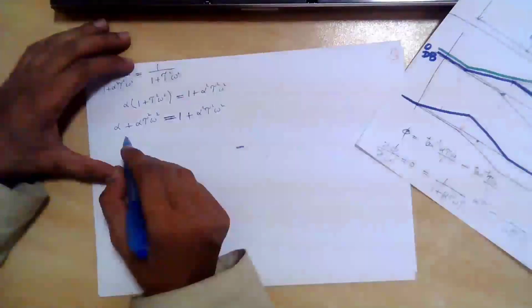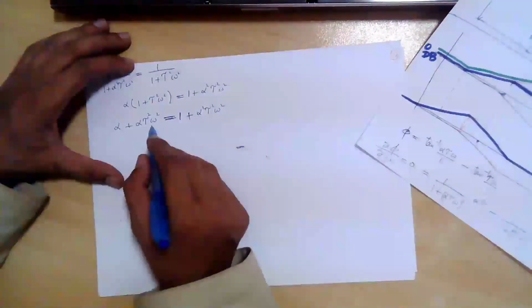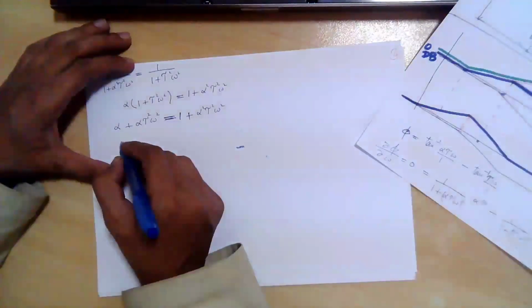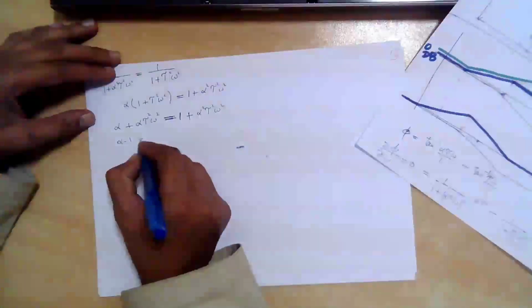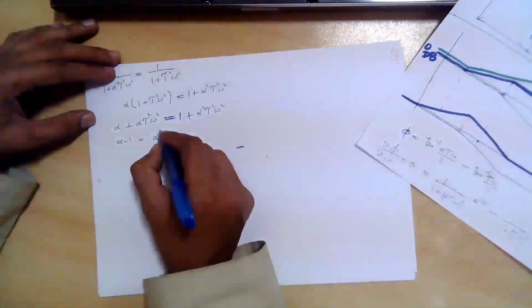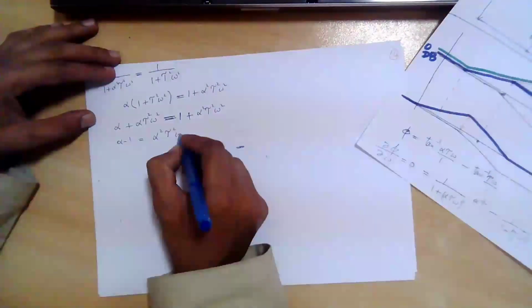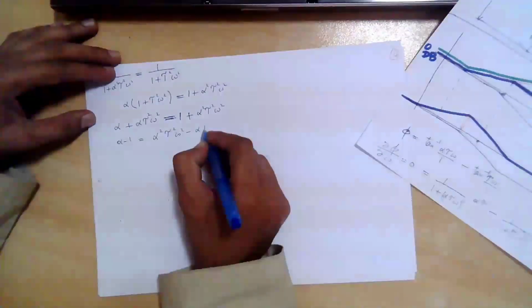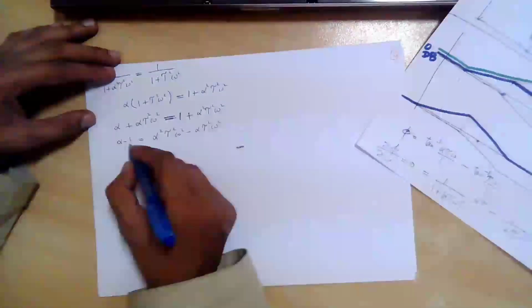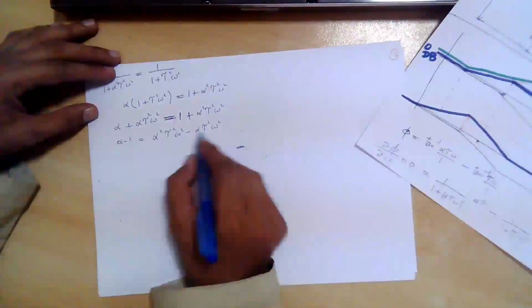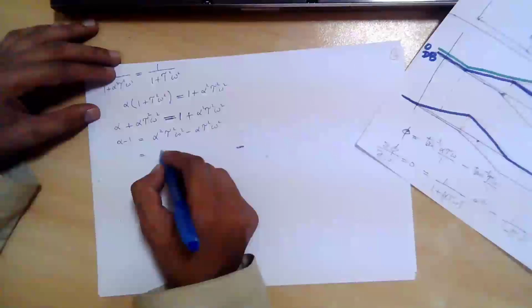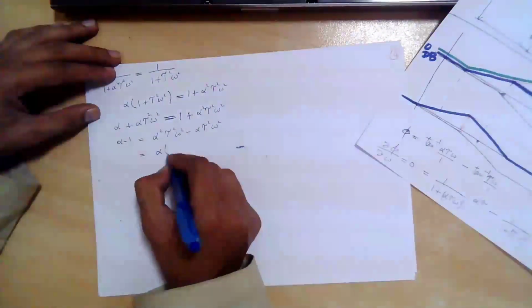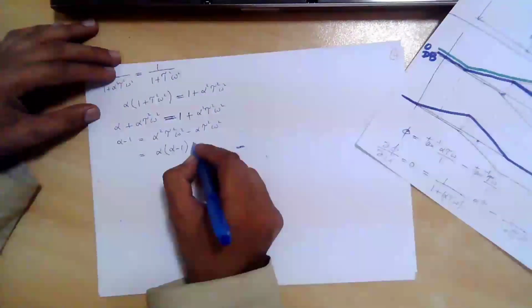So let's combine these two. So it will be alpha minus 1 is equal to alpha square tau square omega square minus alpha tau square omega square, and take out tau square omega square common, and it will be (alpha minus 1) tau square omega square.